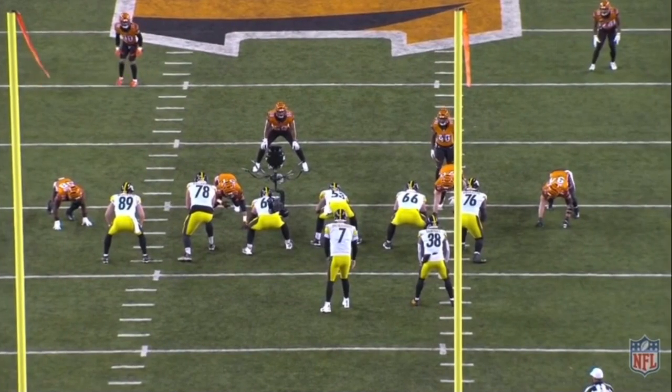Third play, and the last one we're going to look at from the Pittsburgh game, is another counter, but this time it's a combination of the first two plays we've seen.